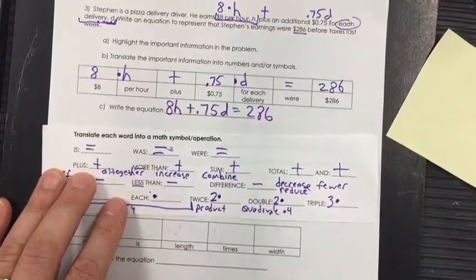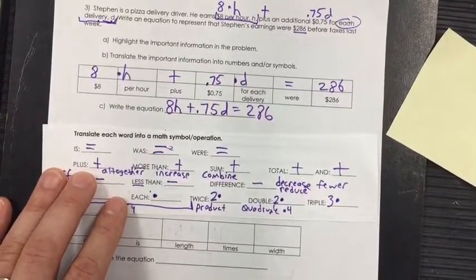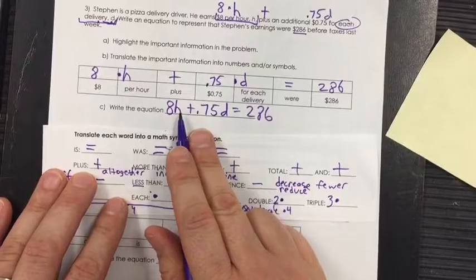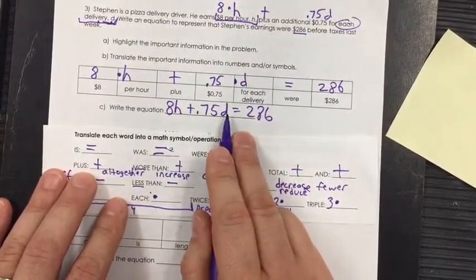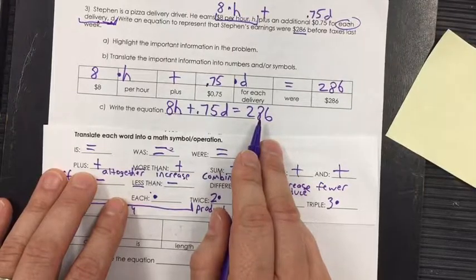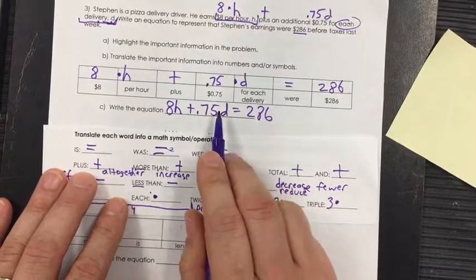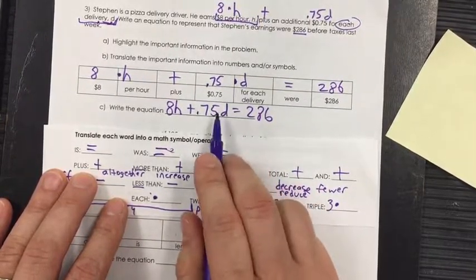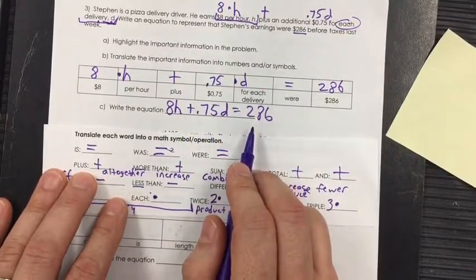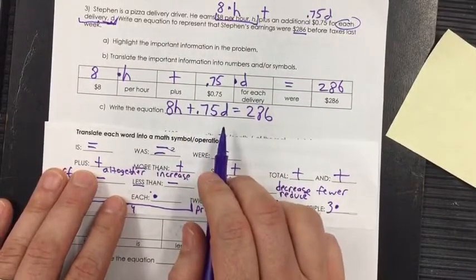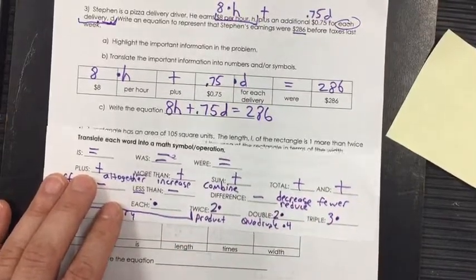Can you solve that as it is? No, you don't have enough information. But if you knew one of the missing things, if you knew the number of hours he was working, you could solve it and figure out how many deliveries he would have to make to earn that money. Or if you knew how many deliveries he made, you could plug that in and figure out how many hours he'd have to work to make that money. Okay, those are the same types of literal equations we did on our last test.